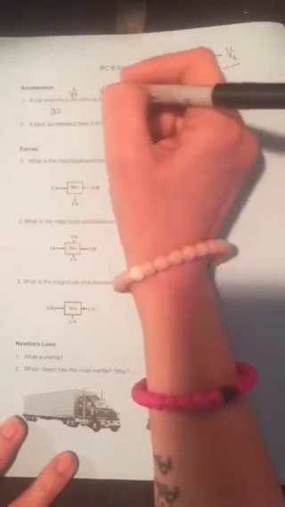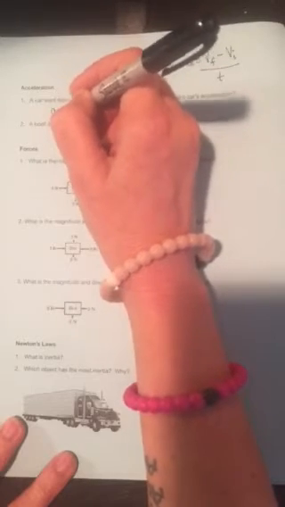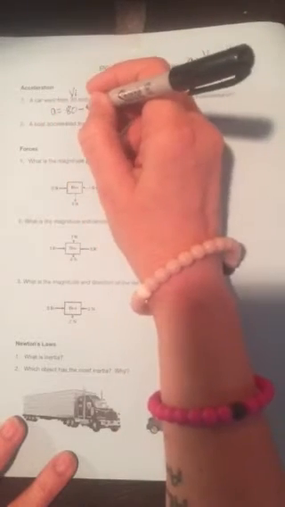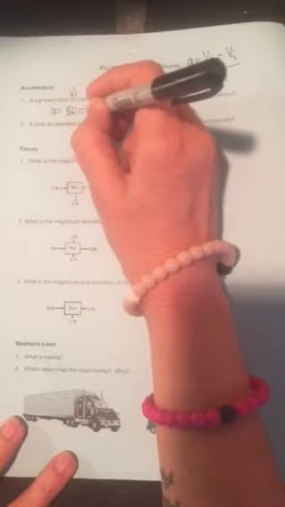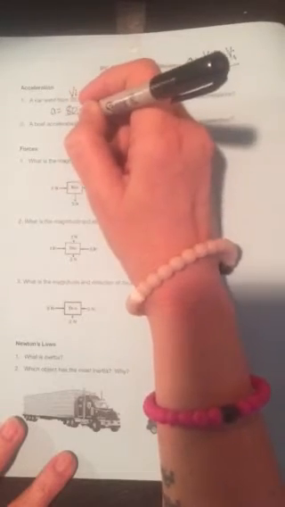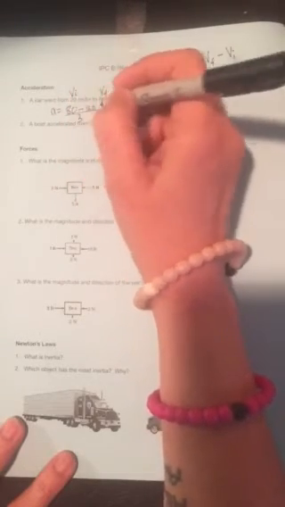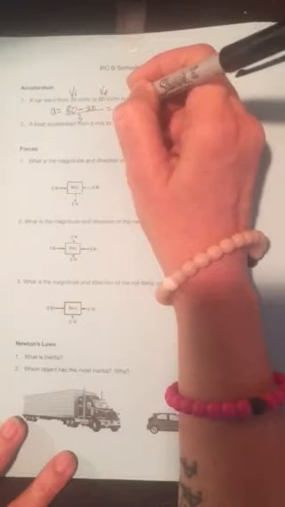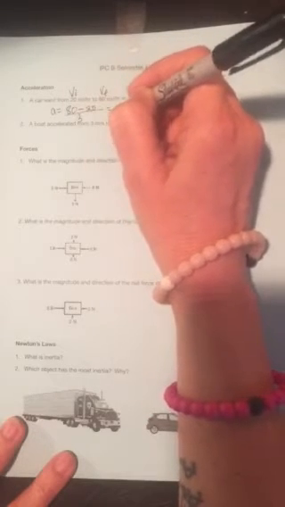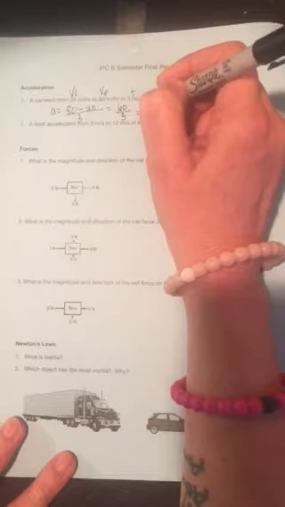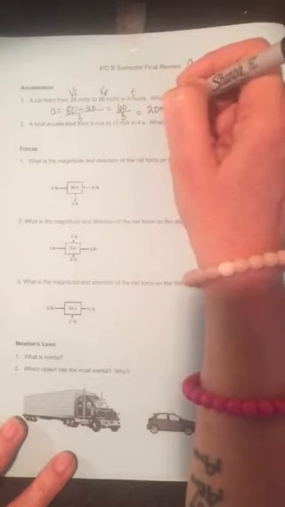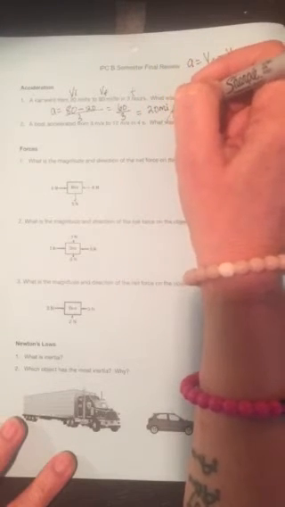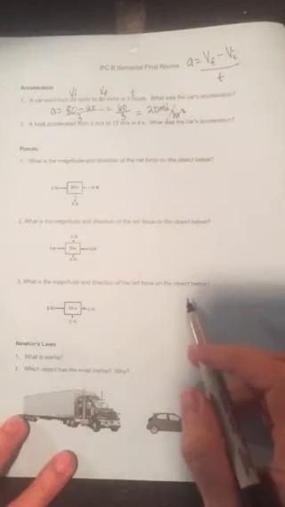Acceleration equals VF, which is 80, minus VI, which is 20, divided by the time, which is 3. So we end up with 80 minus 20, which is 60, divided by 3, is 20 miles per hour squared for acceleration. Okay, 20 miles per hour squared on that one.